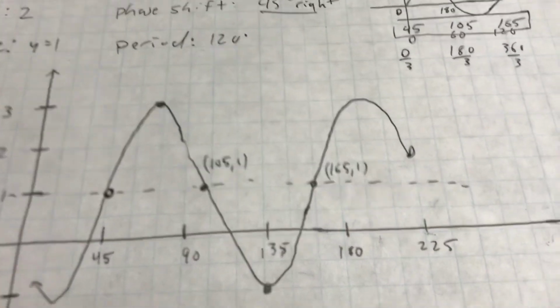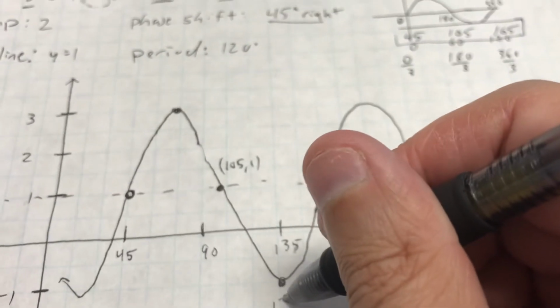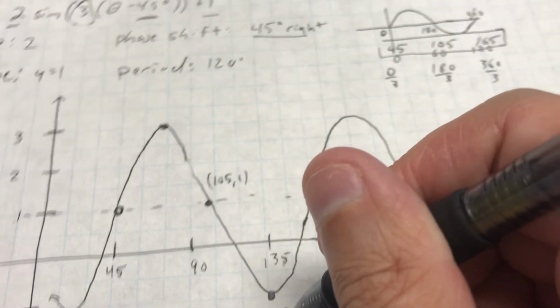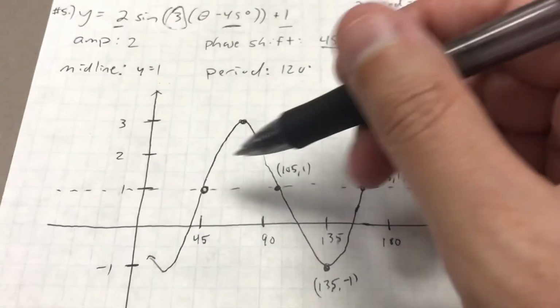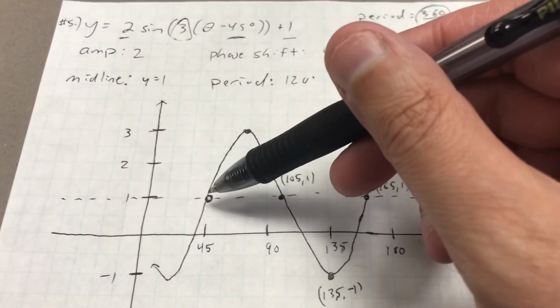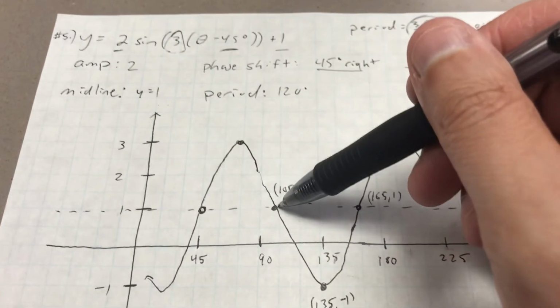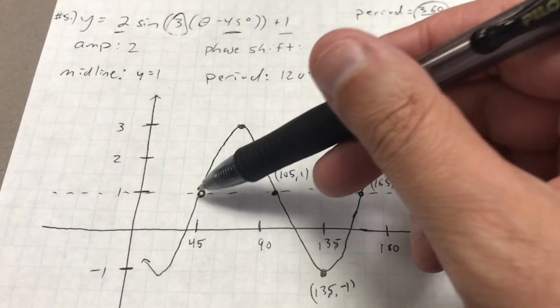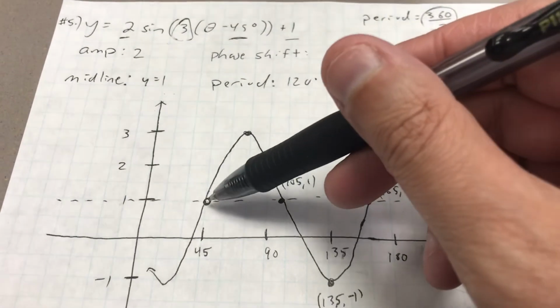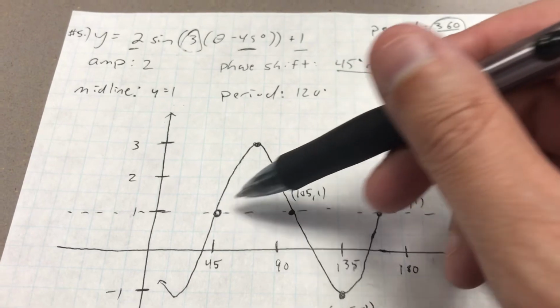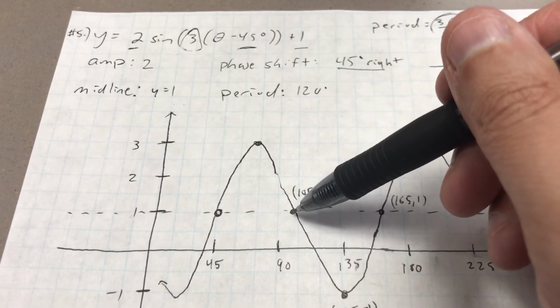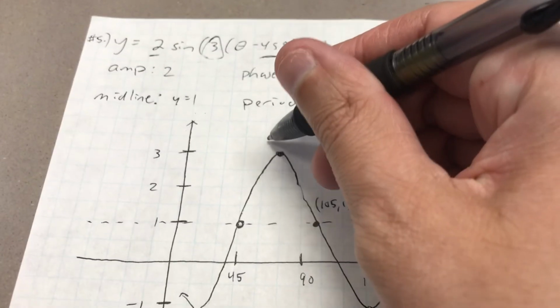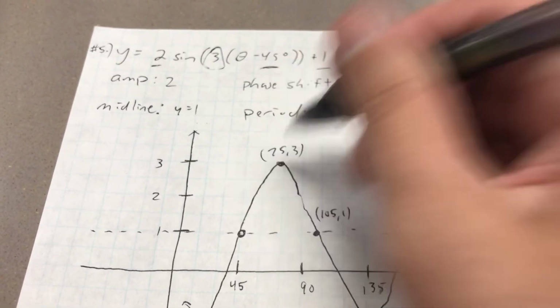And you really want your maximum and minimum points as well. So 135, -1. I guess that point really is already there. Okay. This point here should be halfway between 45 and 105. Okay. Which I believe if you average those two, 45 plus 105 is 150. 150 divided by 2 is 75. So this should be the point 75, 3.